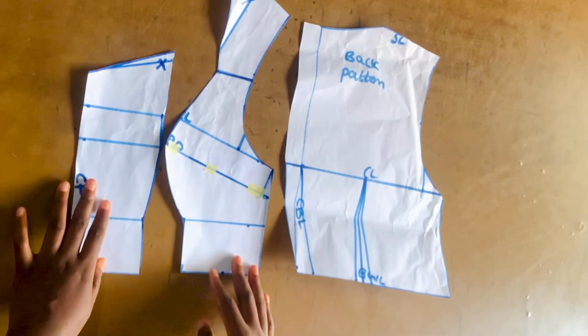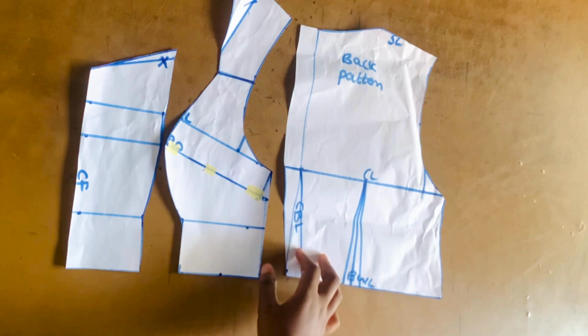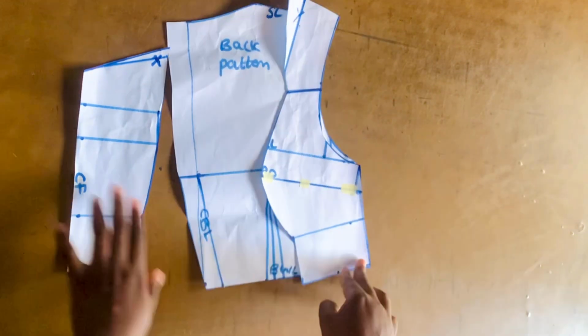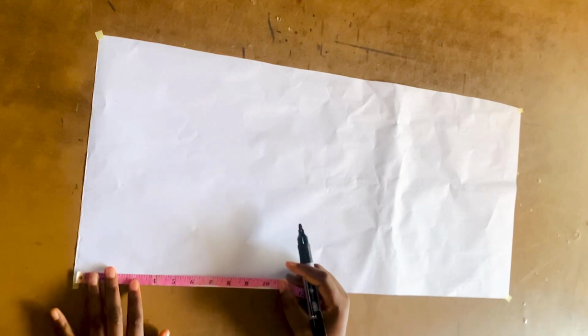So guys, this is what I have for the front and the back pattern of the top part of the bustier dress. Now let's move on to the skirt part. So I'm going to be drafting the front pattern of the skirt part now.